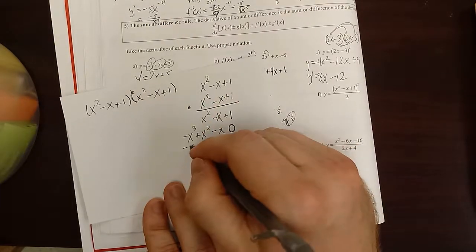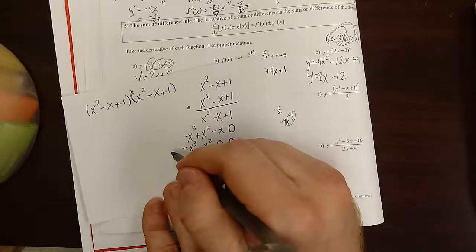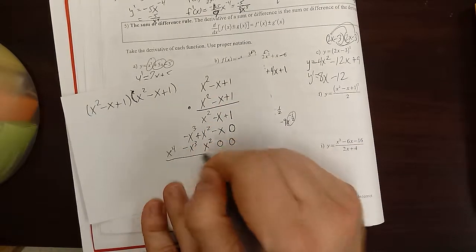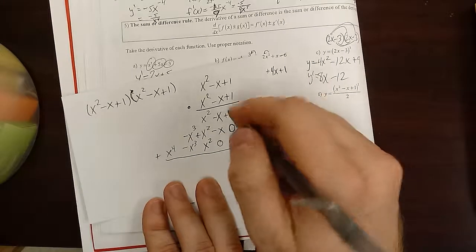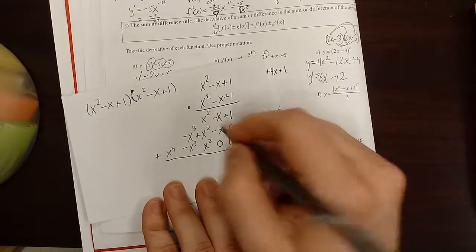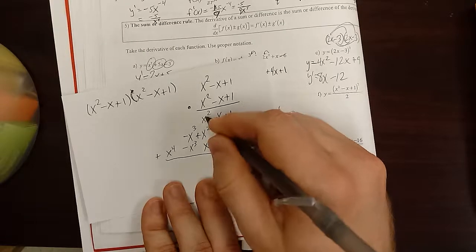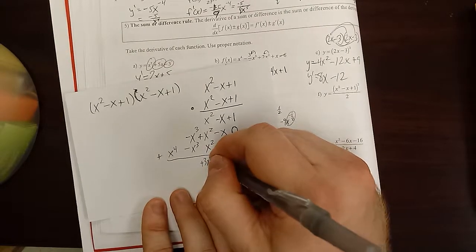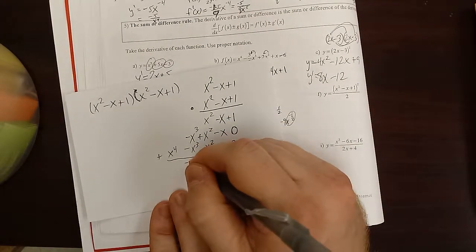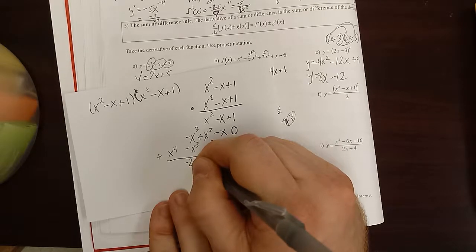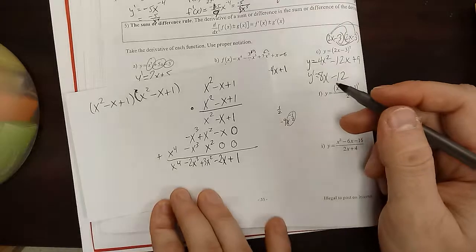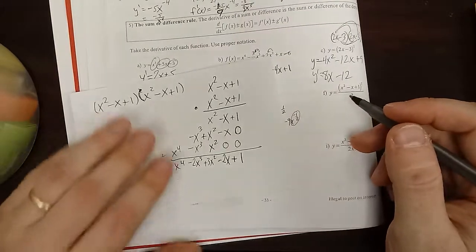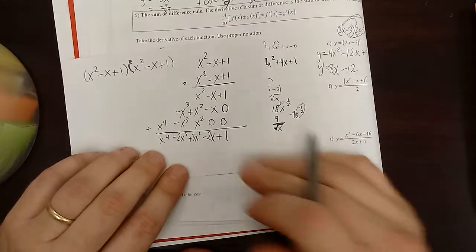Negative x squared, I get negative x cubed, and x squared, I get x to the 4th. I like doing this because now we get to add it, and instead of having to hunt for like terms, they're all just here. Yay! Hooray! So that's our numerator.